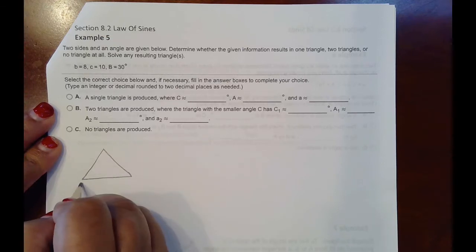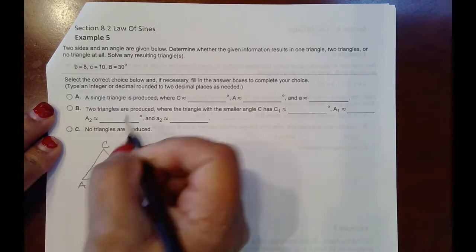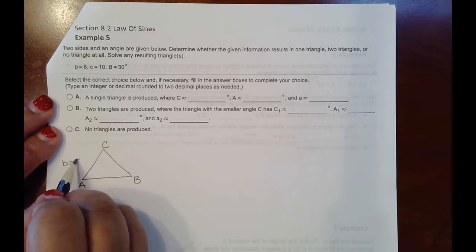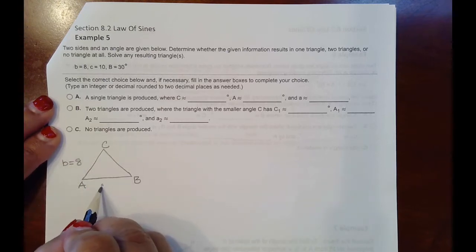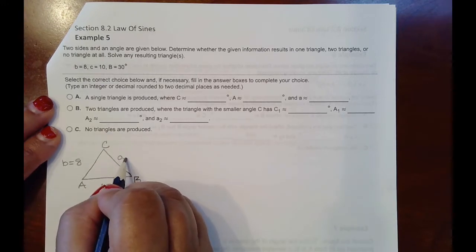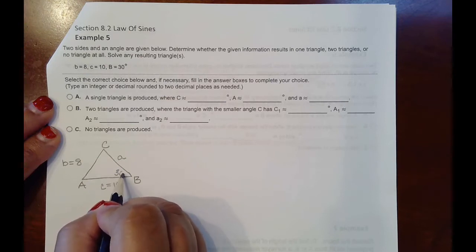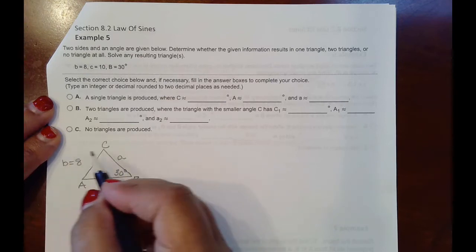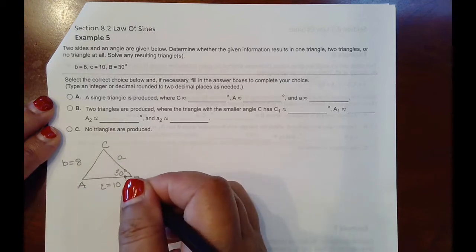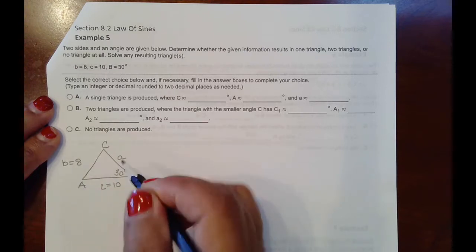So here is the triangle. Let's put in the numbers they've given you. They've given you b is equal to 8, c is equal to 10, and a you don't have. And they've given you B is equal to 30 degrees. So what you have here are two sides, but the angle is not included. So this is side, side, non-included angle.